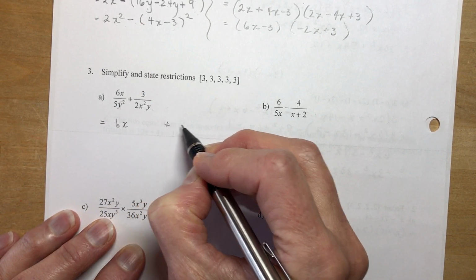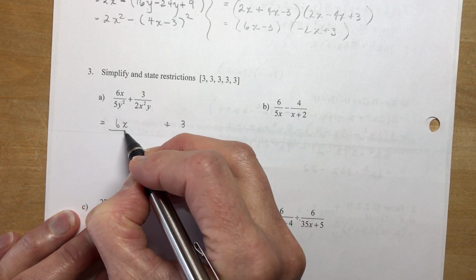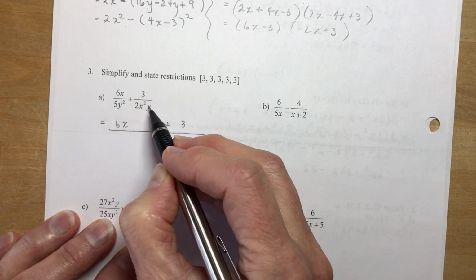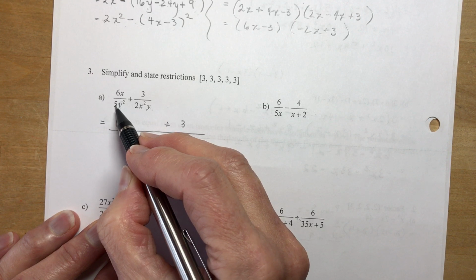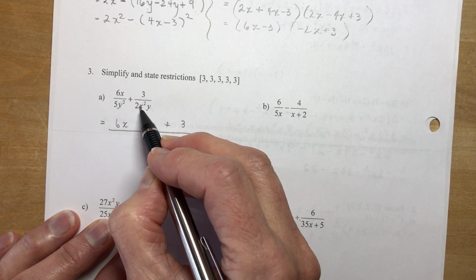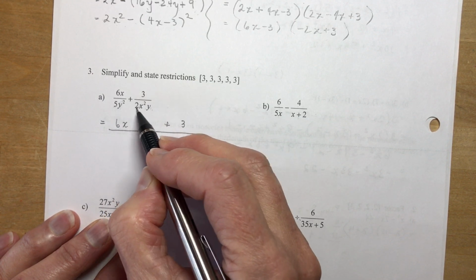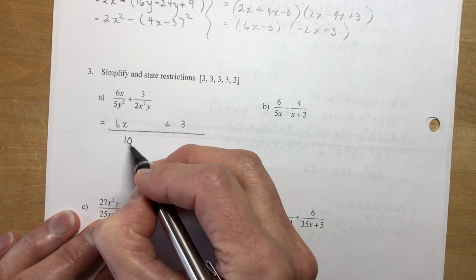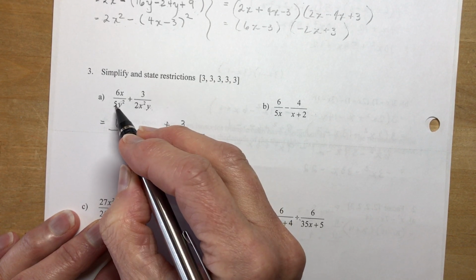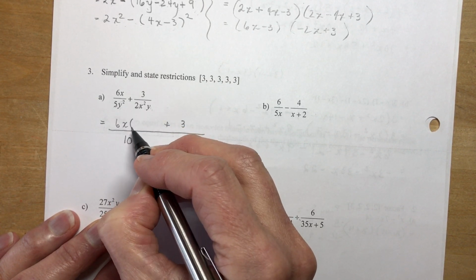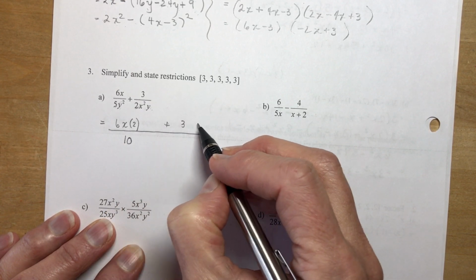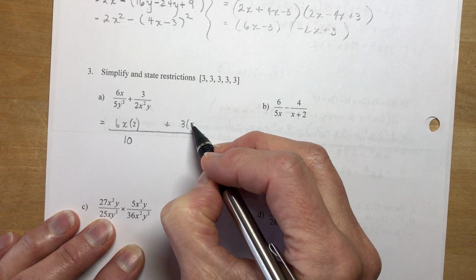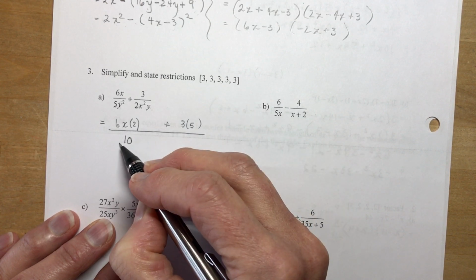So I'm going to leave some space here so that I can show you what would be a common denominator here. So if I did a 5 and a 2, the lowest common factor of 5 and 2 would be 10. So if I put a 10 down here, I had to multiply this by 2. So I'm going to put a 2 up there. Okay, and I multiplied this by 5, right, to get 10.